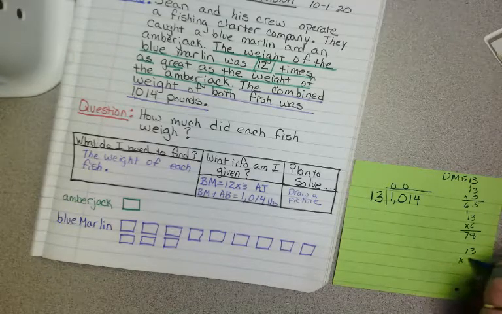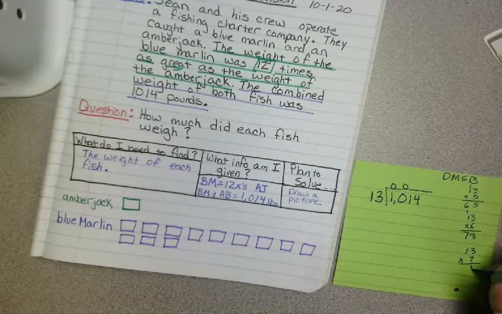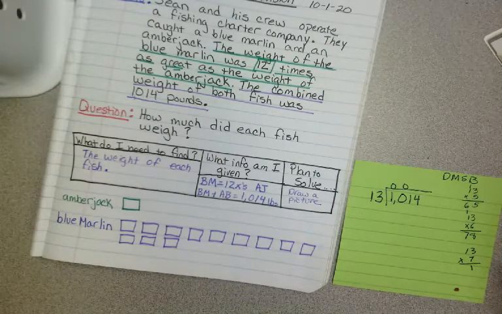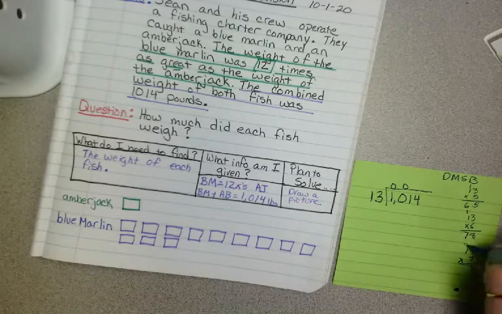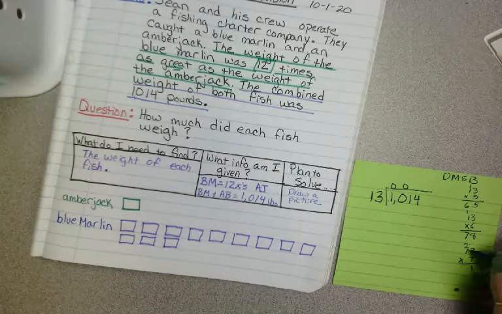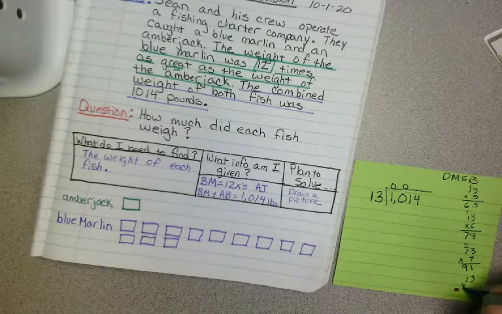13 times 7. 7 times 3 is 21. Carry the 2. 7 times 1 is 7. 8, 9. Oh, okay, 91. It looks like that's probably going to be the highest. If I go 13 times 8, man, I'm going to be way over, aren't I?